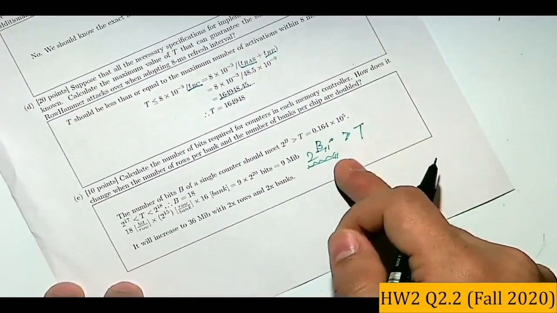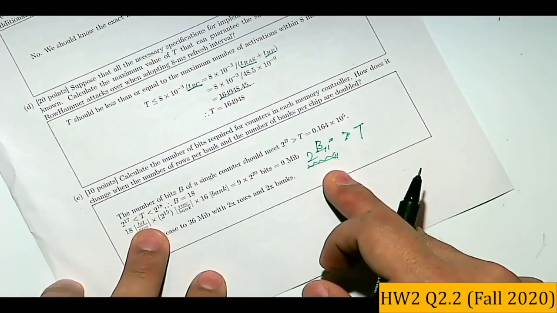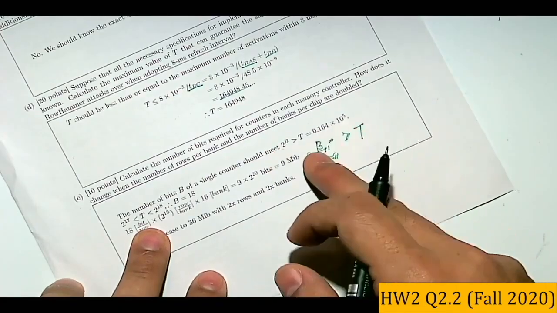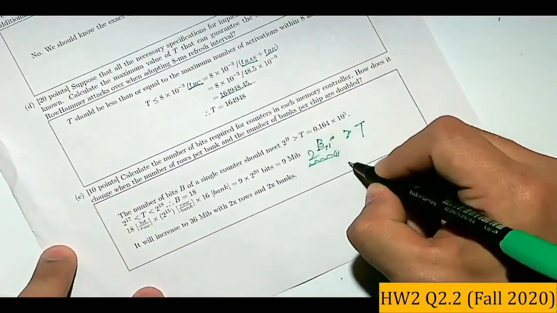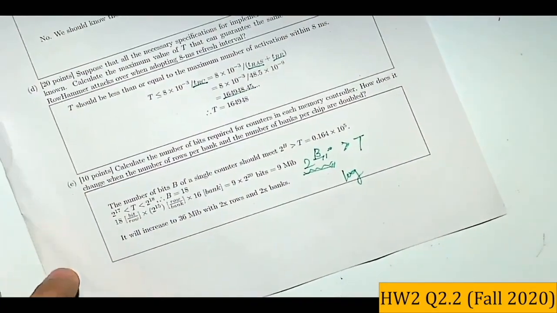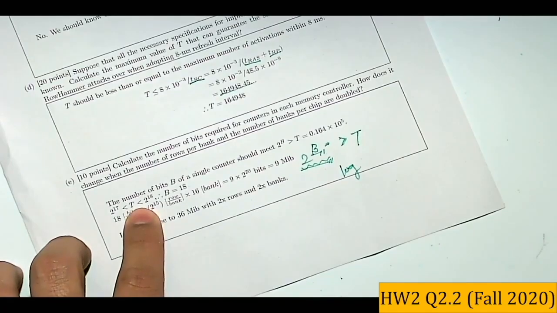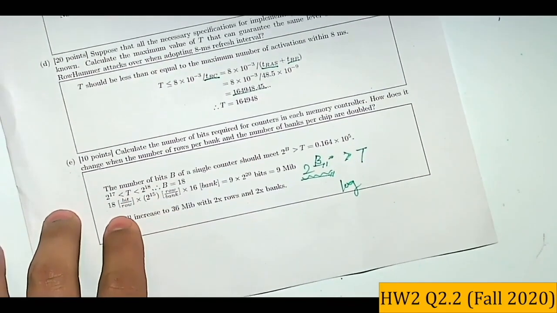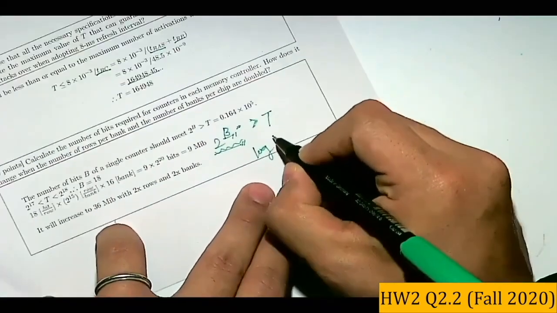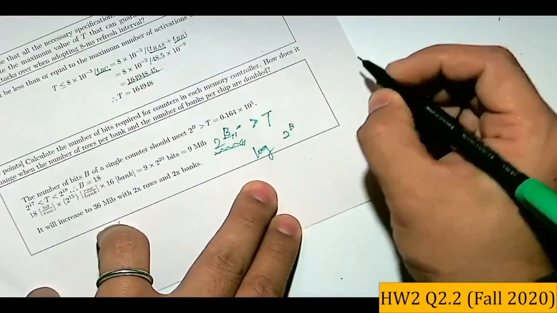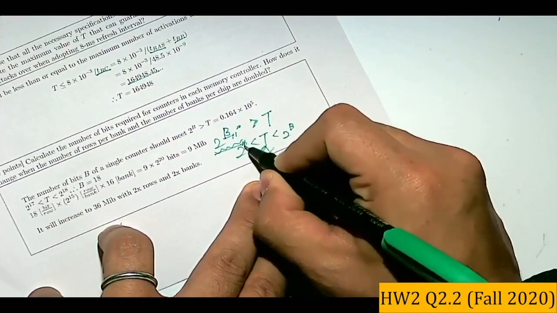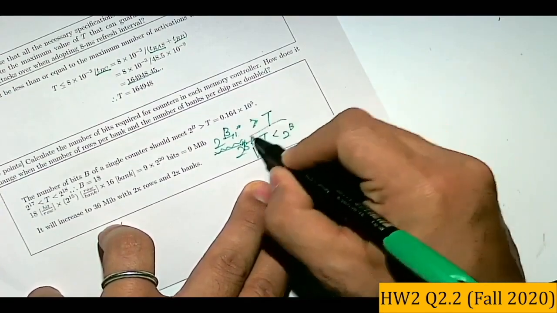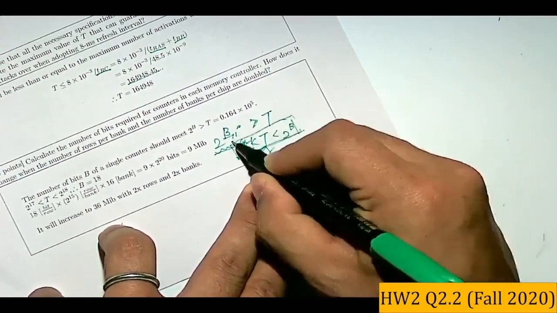So the minimum value of this, we can simply know with this logarithm method, and this T is 18. So for a more correct inequality, it is this.